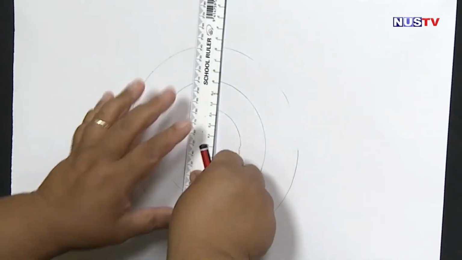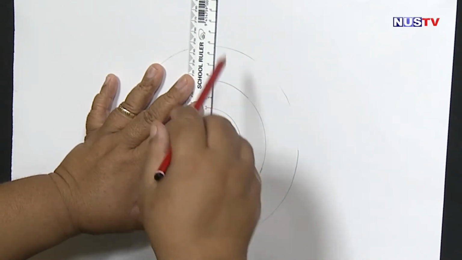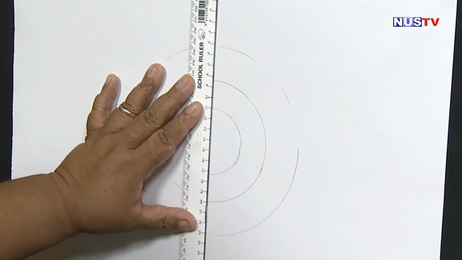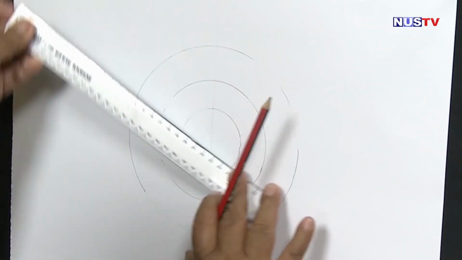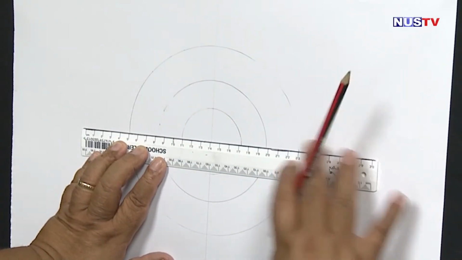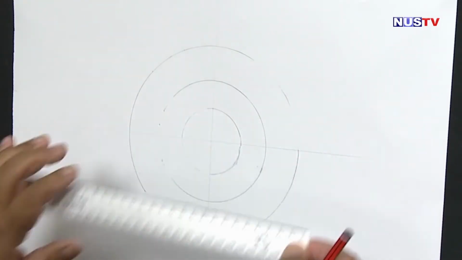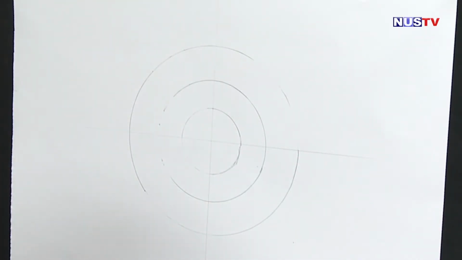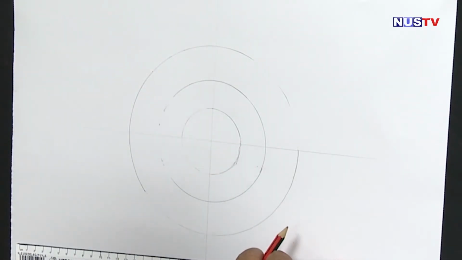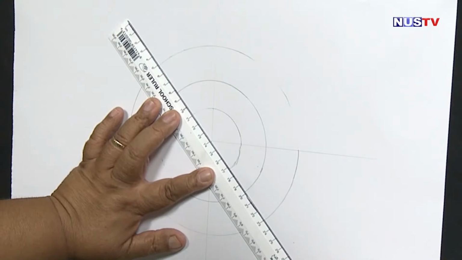Again, you need to find the center point. In order for you to start from the center, you need to find your center point by using a ruler. You measure from top to bottom, right to left or left to right, making sure that you will find the center point.